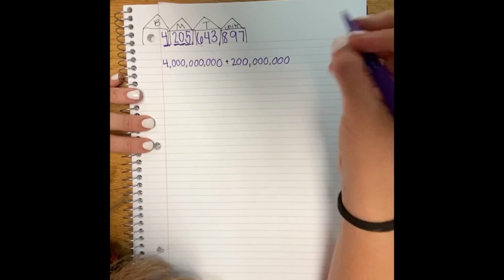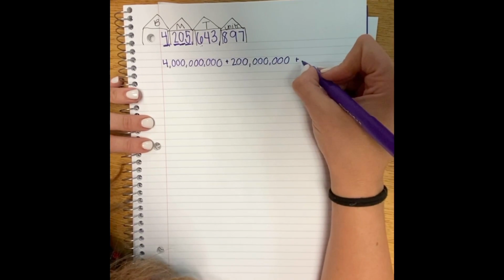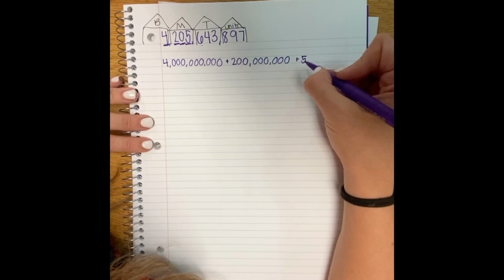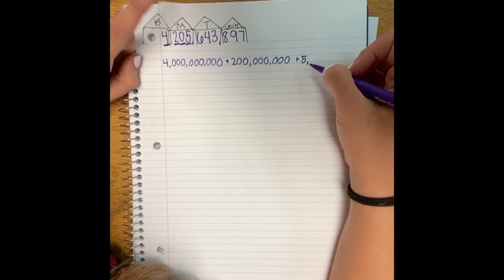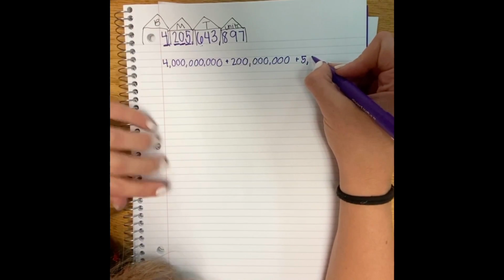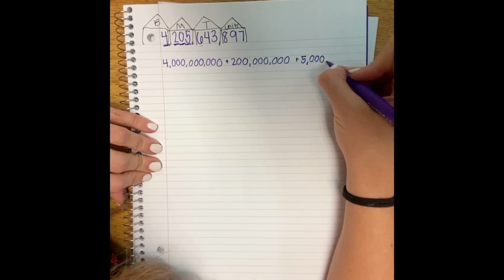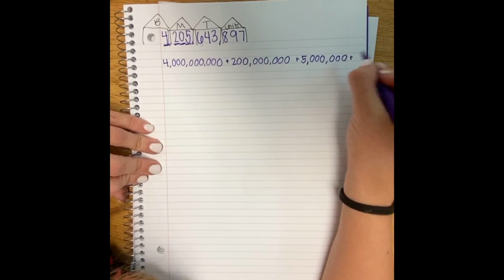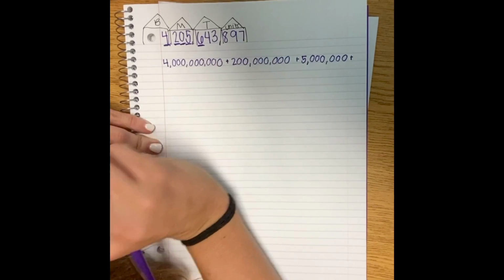So I move on to this 5. So I say plus 5, and it's in the 1 spot, so I'll go ahead and put a comma. And so then this 5 represents 5 million. So I'm going to write 5 million here by putting zeros in the thousands and in the unit spots. And then I'll add a plus sign, and I'll move on to this next one, which is 6.